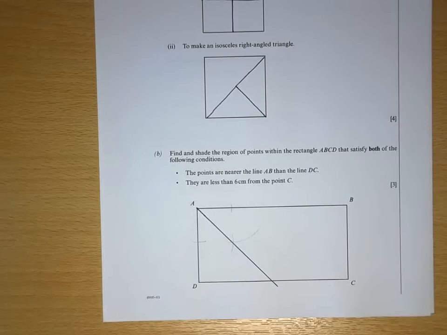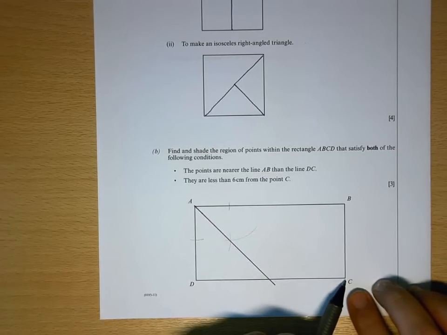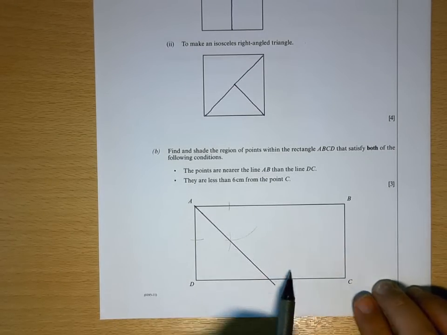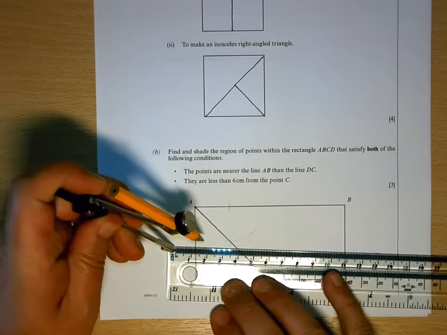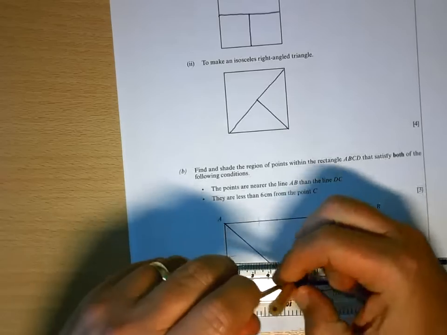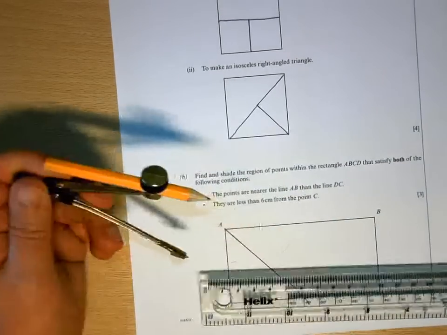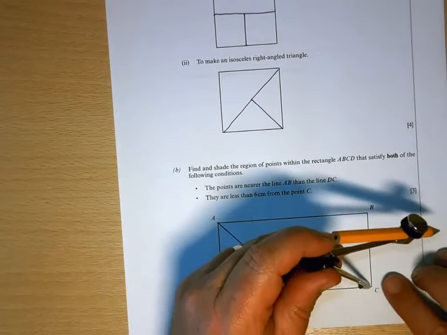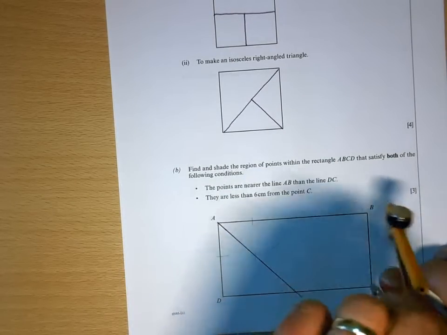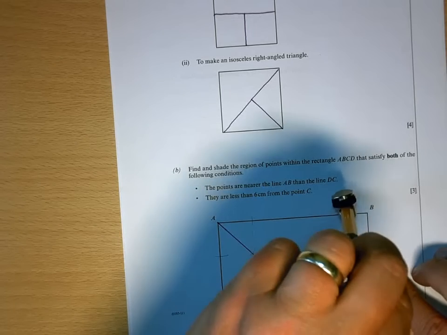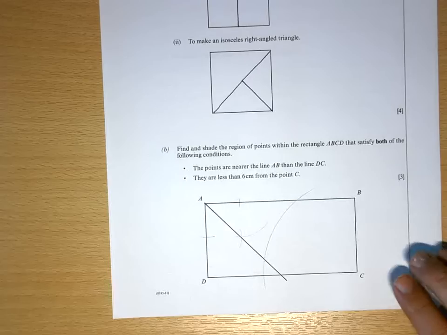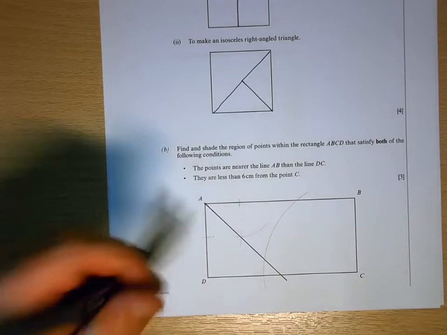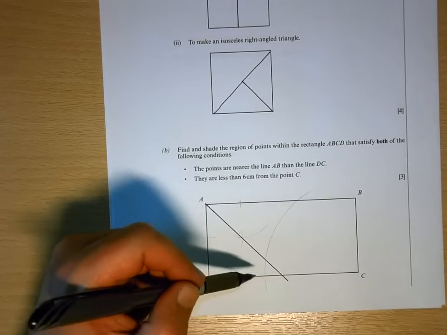They are less than 6 centimeters from the point C. So I want to work out now everything that is exactly 6 centimeters from C, which is going to be part of a circle. Compass time again. You're going to open your compass out to 6 centimeters. Put the point on C and draw an arc of a circle which is going to go through your rectangle. Like that. So everything that's on that curve is exactly 6 centimeters from C.